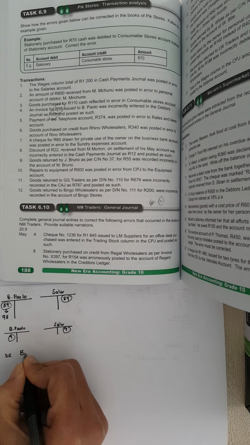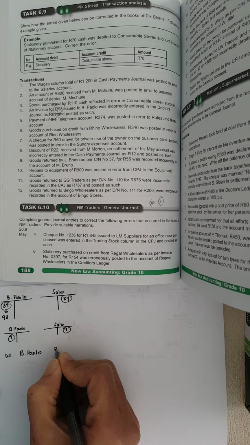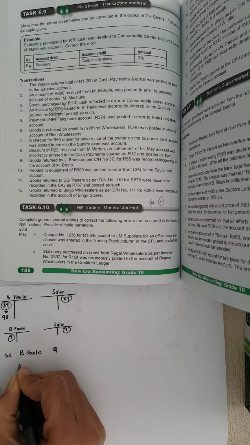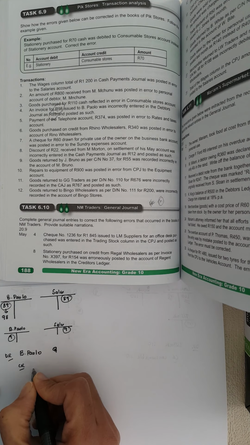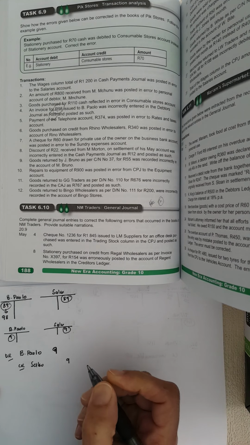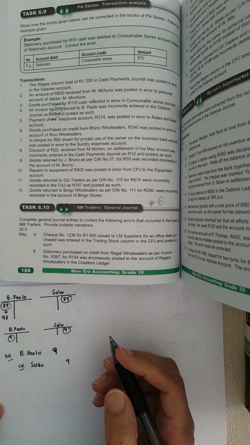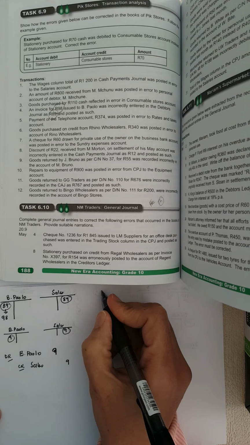I'm going to debit B. Paulo with 9 Rand, and I'm going to credit sales with 9 Rand. That's how I'm going to correct this error. So then I've added 9 Rand to his account and I've added 9 Rand to sales. Okay, let's read through number 5.